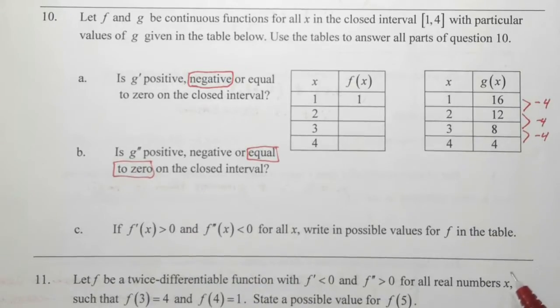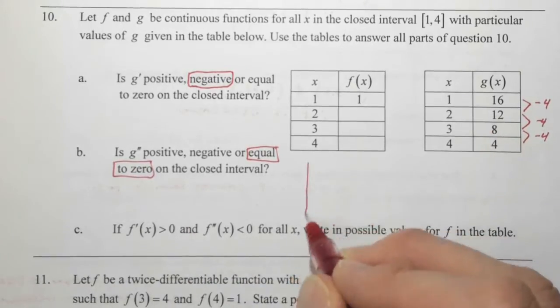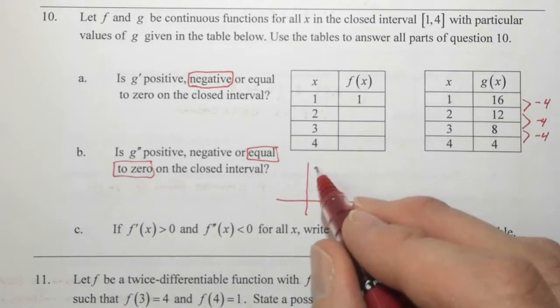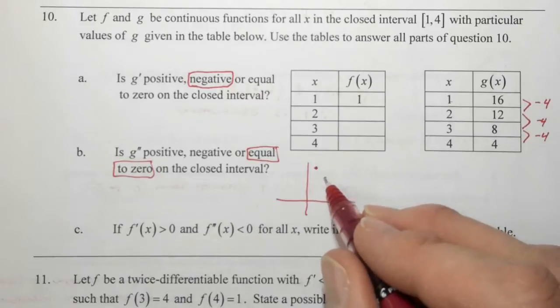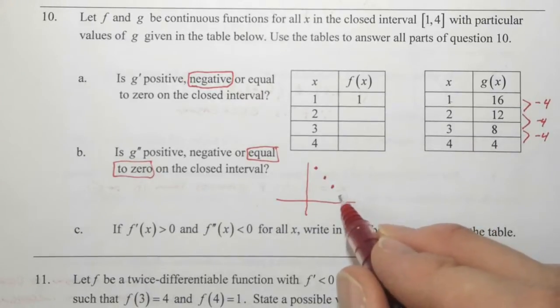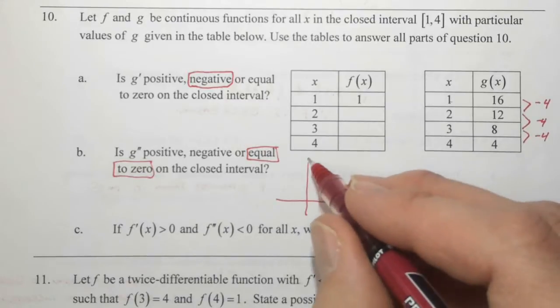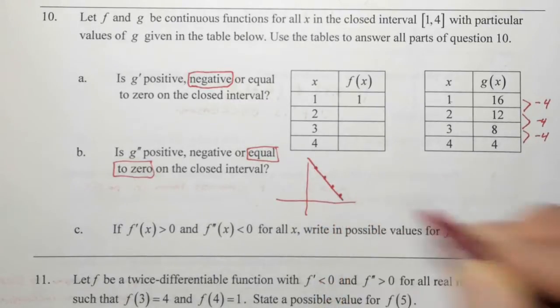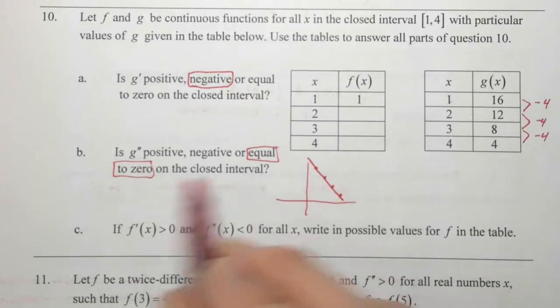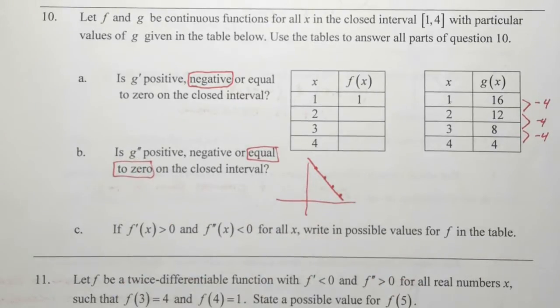Let's look at this another way. Let's draw this on the graph. Okay, make a quick graph. Over 1, up 16. Over 2, up 12. Over 3, up 8. Over 4, up 4. Graph that line. The key thing is it's a line. There's no curvature. The second derivative is concavity. That represents our curvature. There is no curvature, so the second derivative is 0.